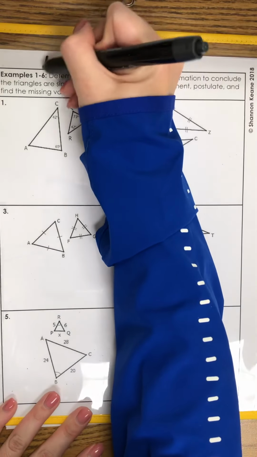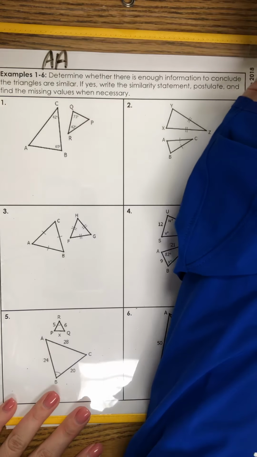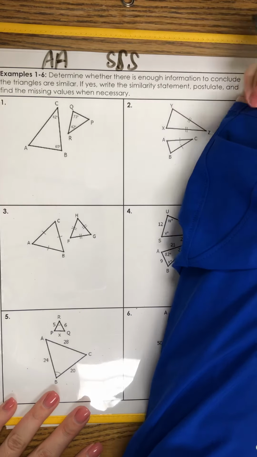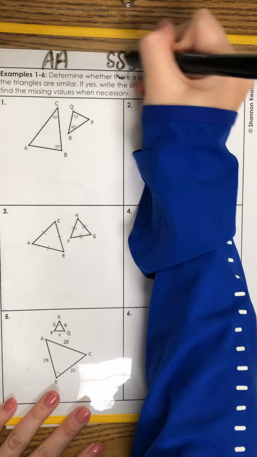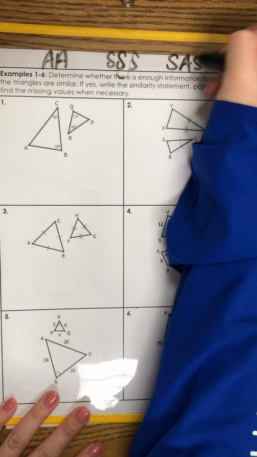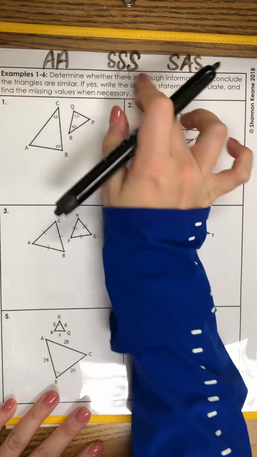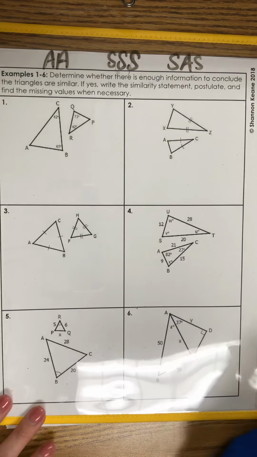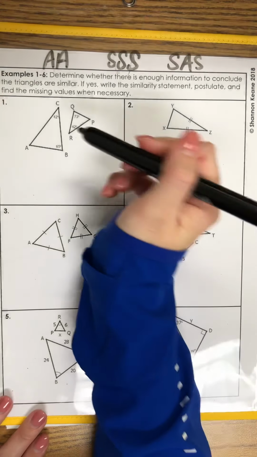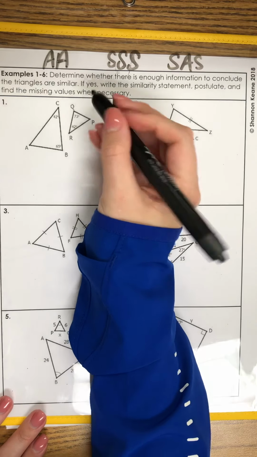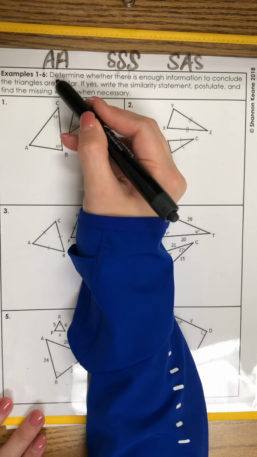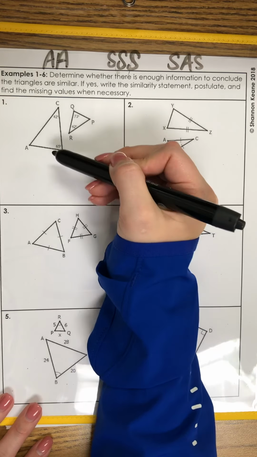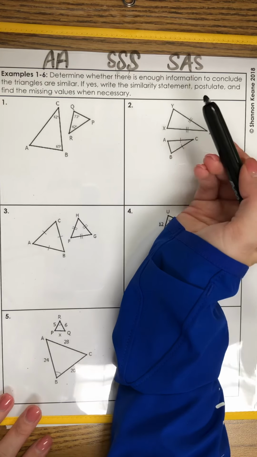Let's recall we can use the angle similarity postulate, the side similarity postulate, as well as the side postulate. So we're using one of these three to prove if two triangles are similar. Looking at number one, we are given angles, so we have to use the angle-angle theorem, if anything. Okay? We don't have any information about sides to figure out if they're proportional.